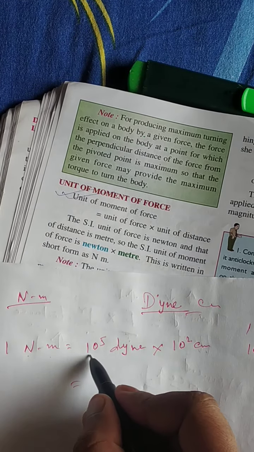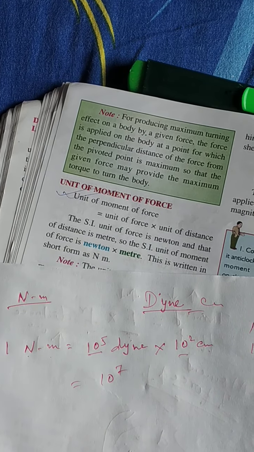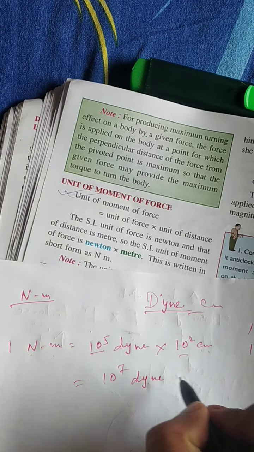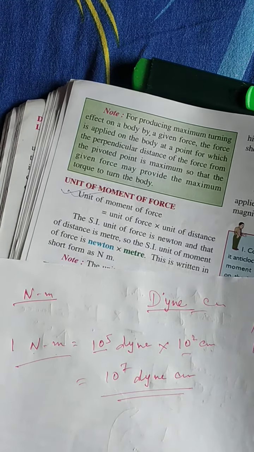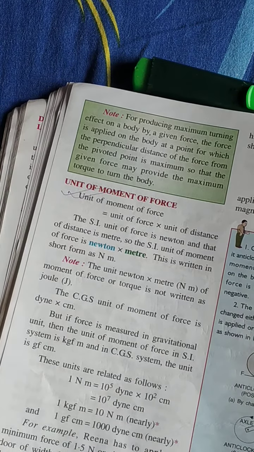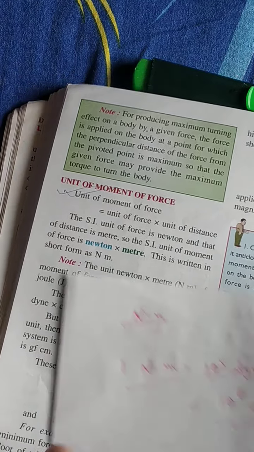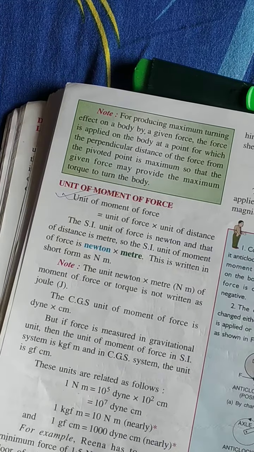Now 10 to the power 5 times 10 to the power 2, how much? 10 to the power 7. So 1 Newton meter equals 10 to the power 7 dyne centimeter. Remember this one, very very important relation.